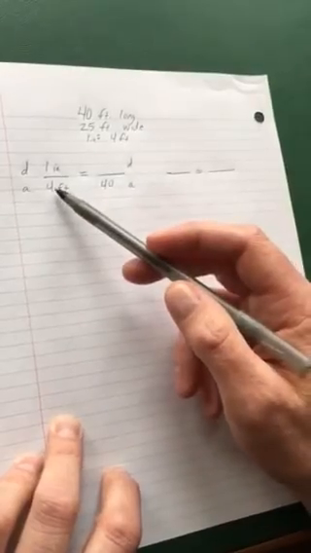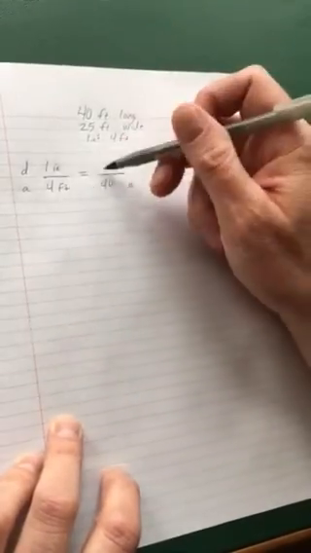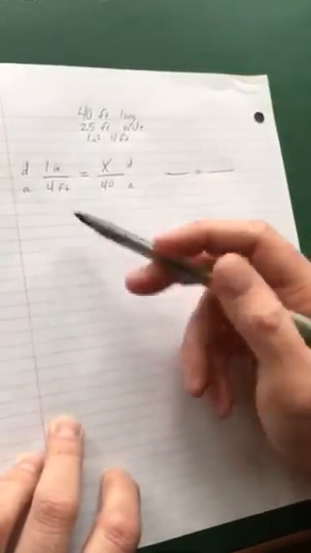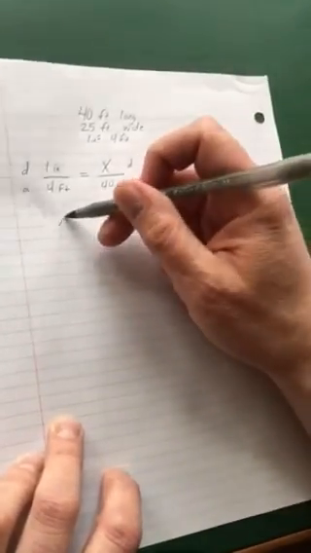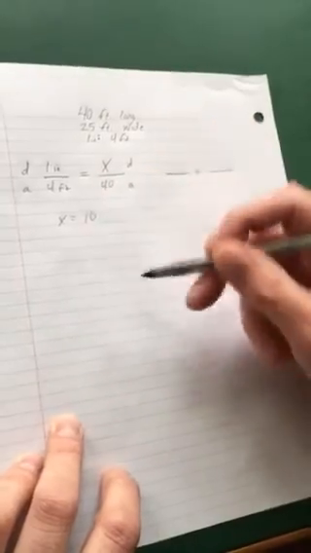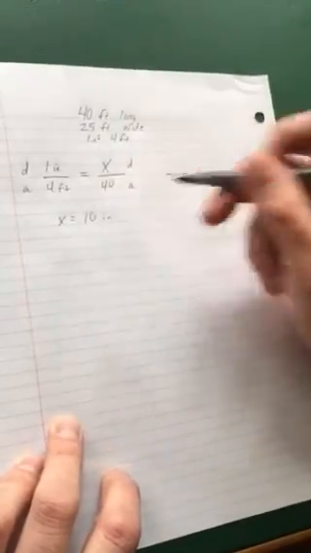Obviously, to get from 4 to 40, we're going to multiply by 10. So 1 times 10 is 10. So x is 10, or the length of the drawing would be 10 inches.